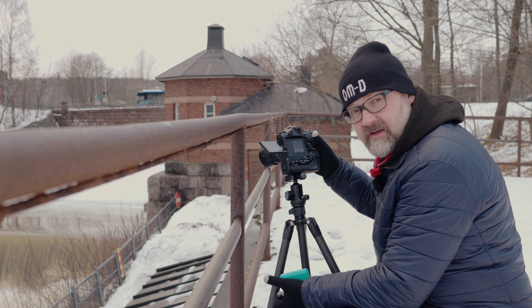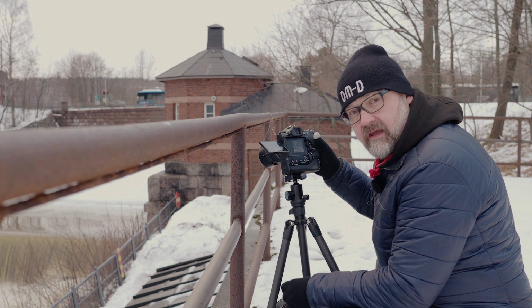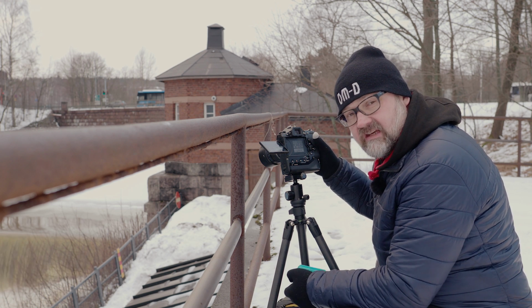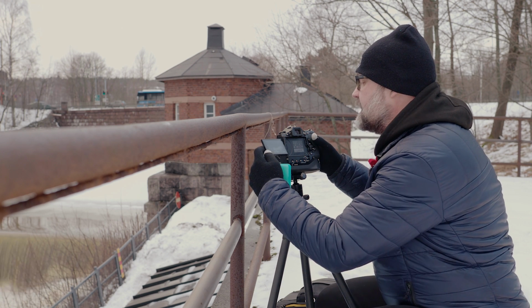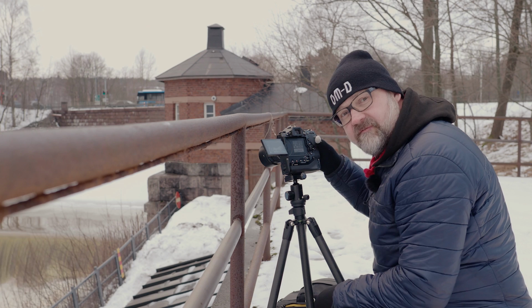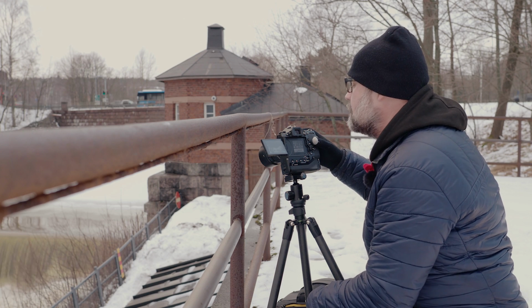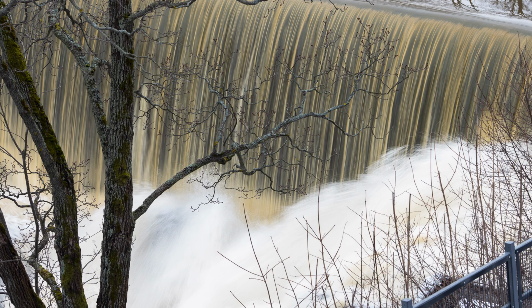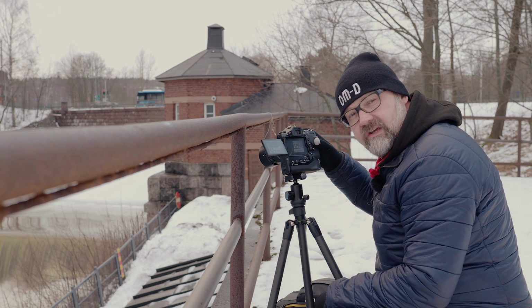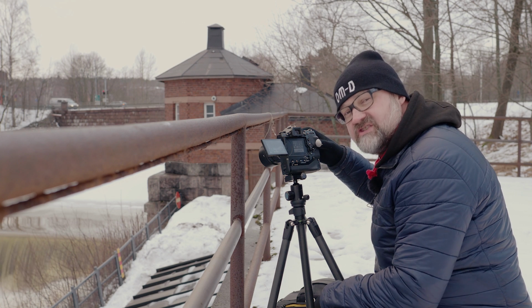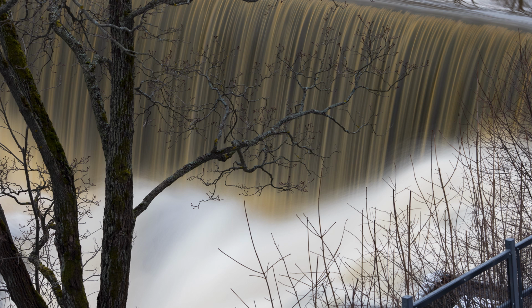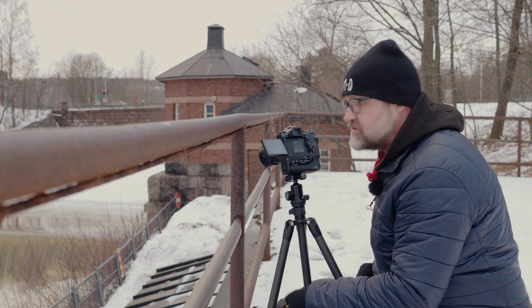And okay, the first image will be without any ND filters or Live ND, just a regular image with a shutter speed of 1/15 of a second, f5.6. And that's what the image looks like. And now we have Live ND 32 on this, and let's try the image. And the shutter speed is 1.6 seconds, and that's what the image looks like. I had the aperture f5.6, so that wasn't changed at all.